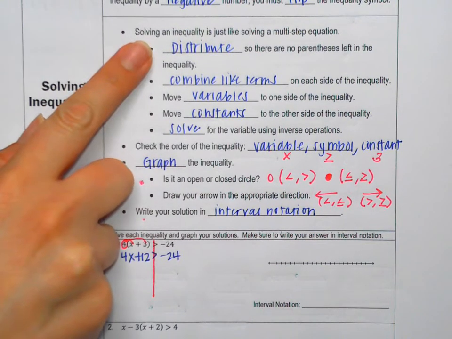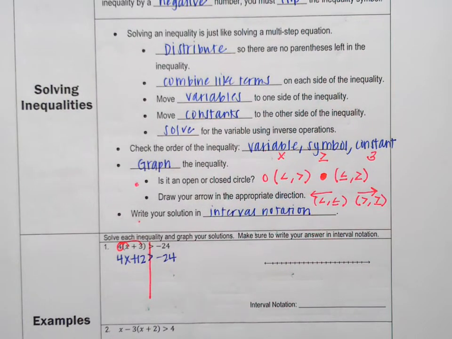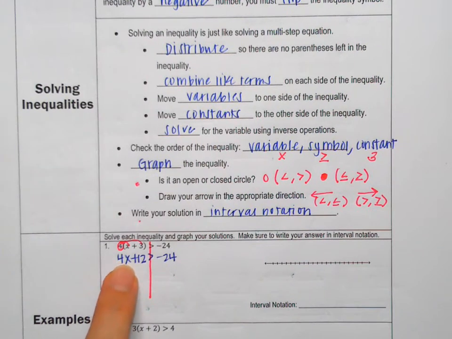Okay, so we distributed. Now we're going to combine like terms on each side of the inequality. Now, 4x plus 12, nothing can be combined, and negative 24, nothing else on that side. So then we want to move my variables to one side of the inequality. Well, my variable is only here, so we don't have to worry about anything. Now I just need to move my constants to the other side of the inequality.